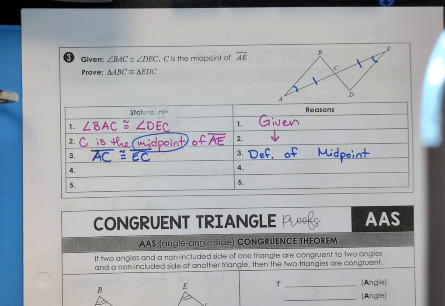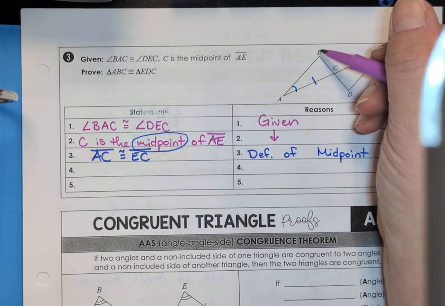Alright, now, so we have one set of angle and one set of sides. What are we missing? Another angle. Good. What angles could we use? Those are sides, not angles. Maybe C. B, C, A, and what? E. You went the wrong way. A, B, C, A. Then C, D, E.